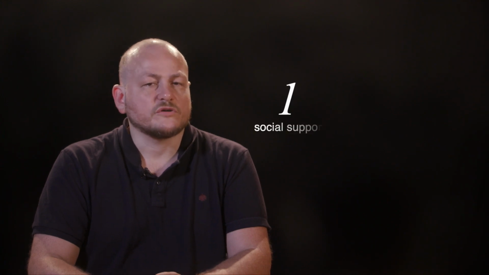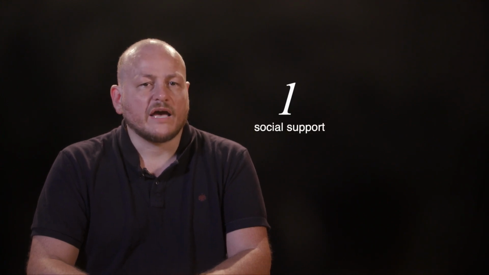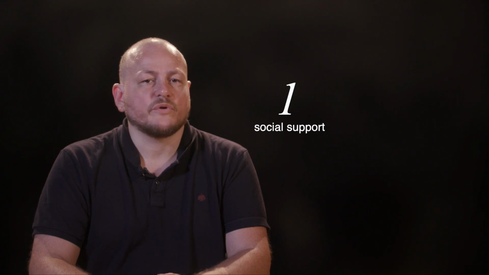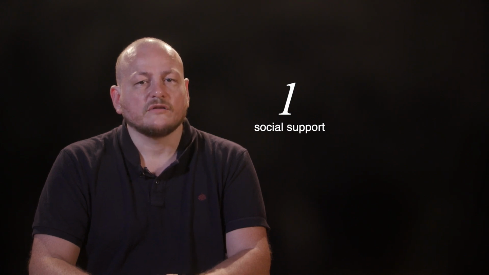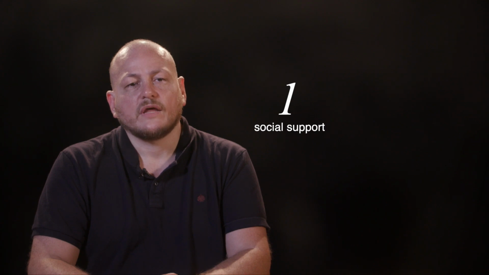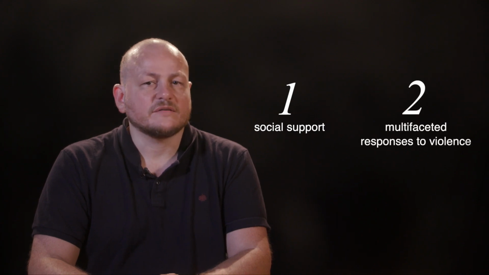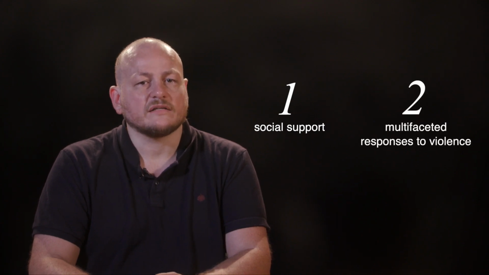However, according to research, 2 factors can protect from violence. The first one is social support. There is strong evidence that higher levels of social support and strong social networks can lower the risk of elder abuse. The second factor is defined as multifaceted responses to violence.